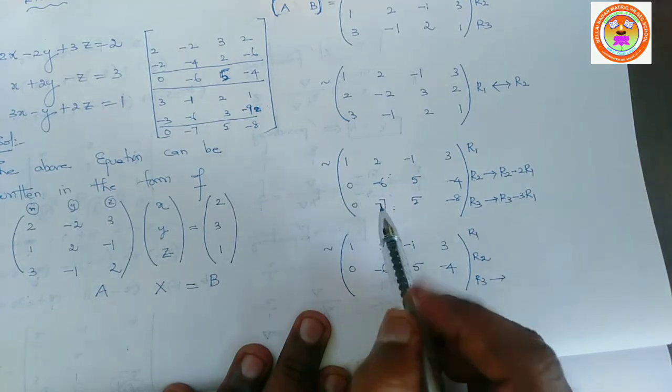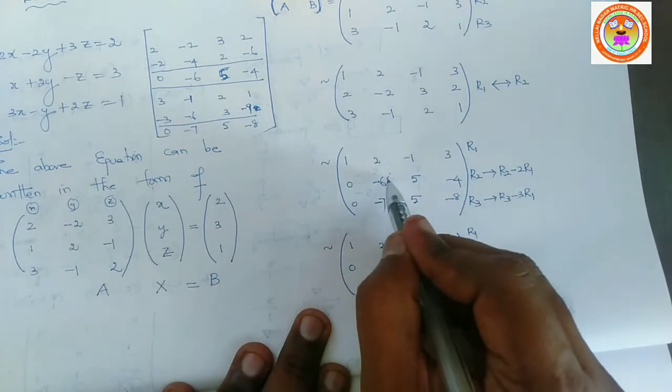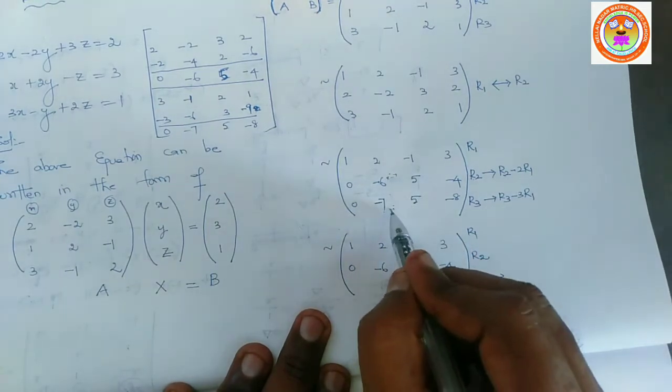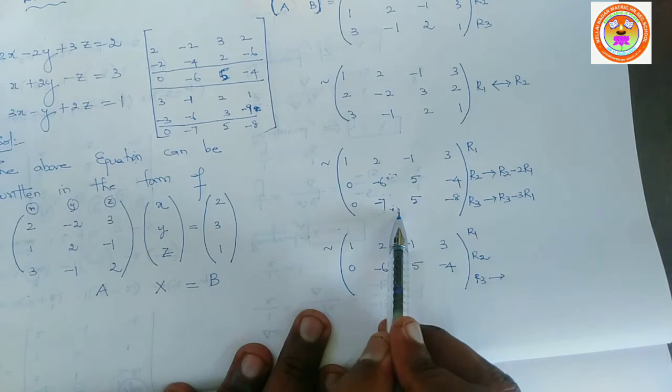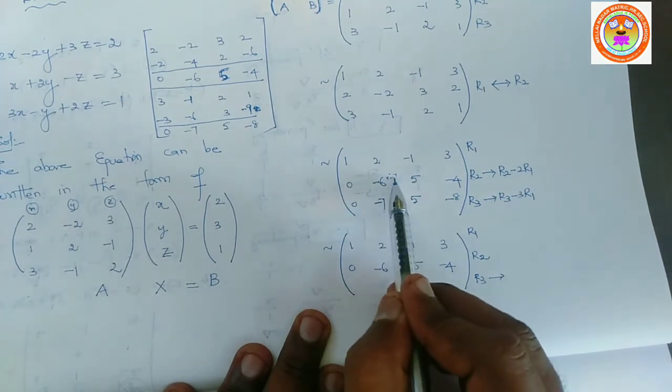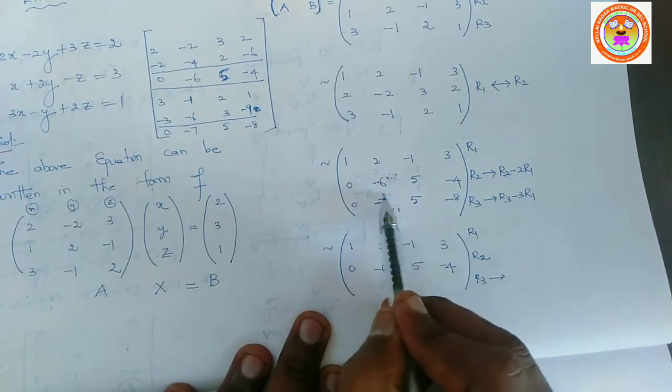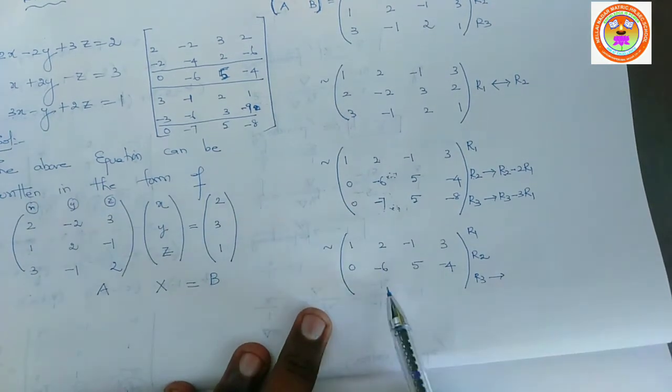But the main aim is that a minus is present. So this one I can multiply with minus 7 and this one I can multiply with 6, because minus 7 into 6 is minus 42. Minus into minus plus, 6 7s are plus 42. This will become plus 42, this will become minus 42. So I will get a 0 here.